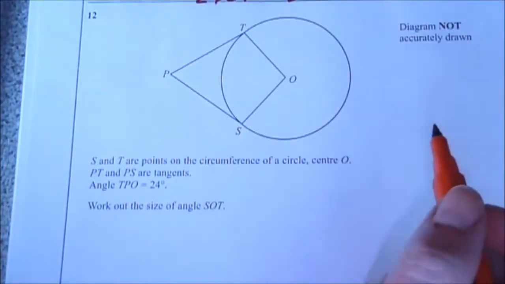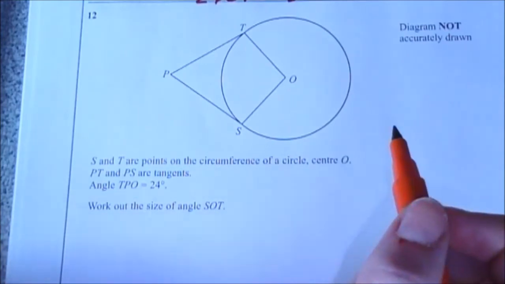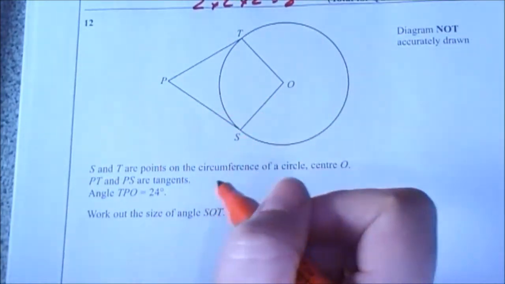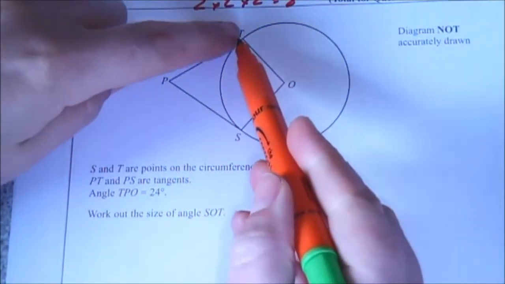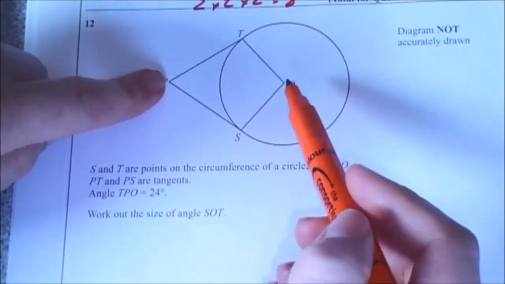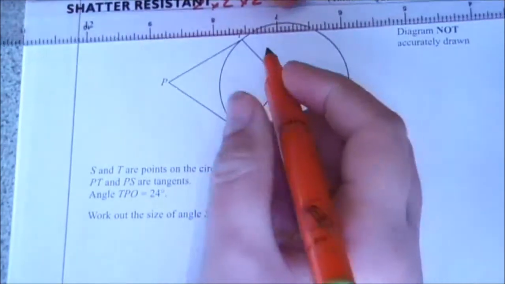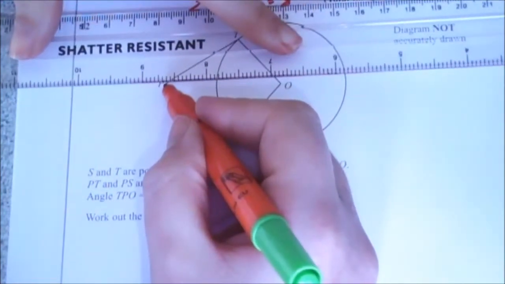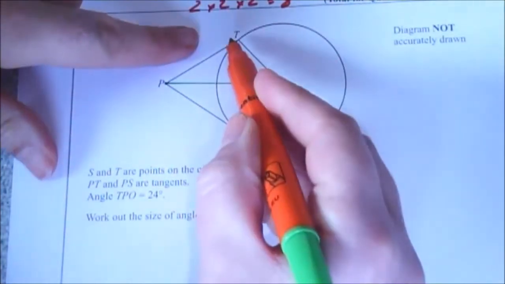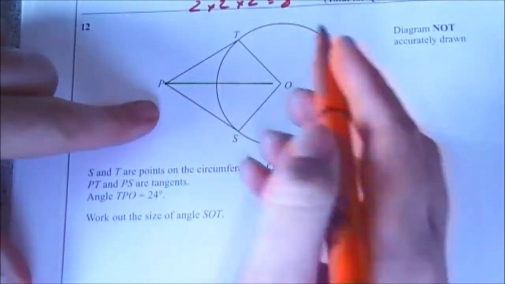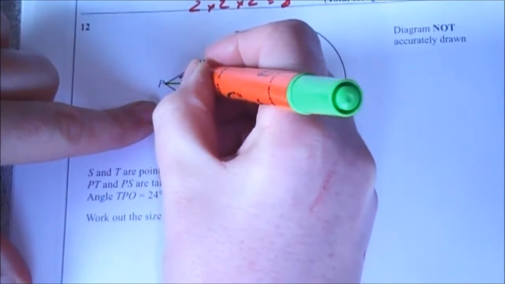The fact that they've mentioned tangents means you should be thinking of 90-degree angles, but we'll come to that in a second. Angle TPO, which they haven't drawn in, so I'm going to go ahead and draw that in. That means I need the line PO, because angle TPO is 24 degrees.